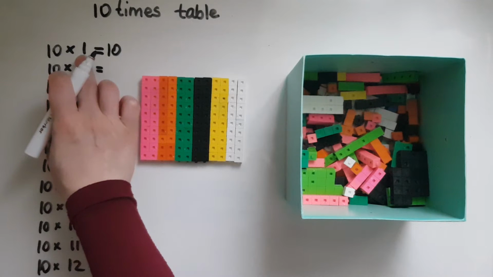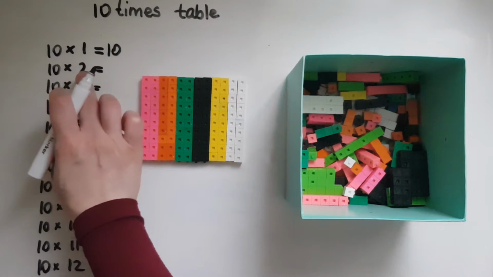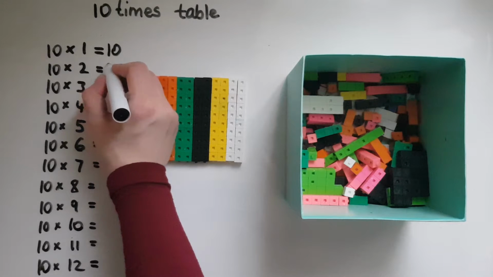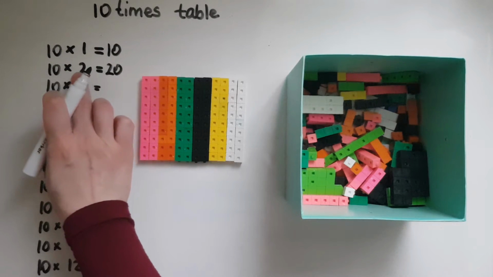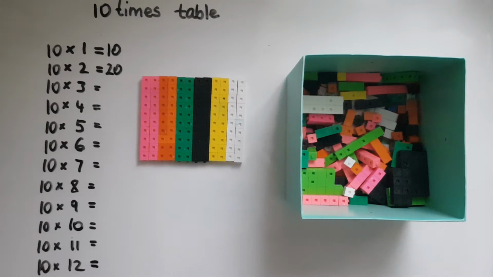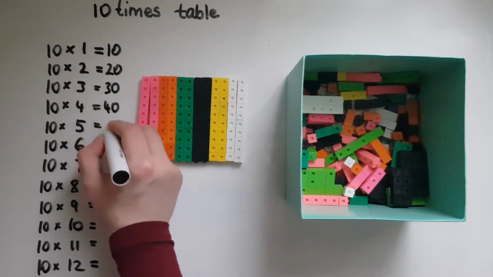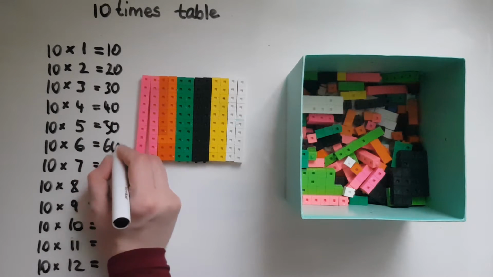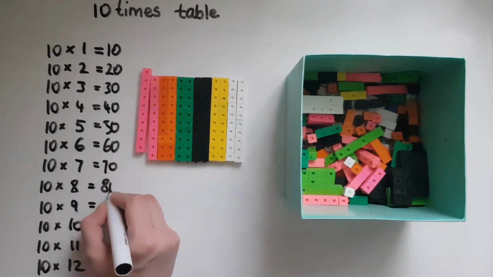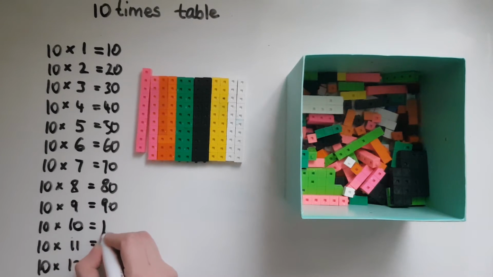So 1 multiplied by 10 is becoming 10. 2 multiplied by 10 is becoming 20. So the digit itself, add a 0 at the end. 3 times 10, 30. 40, 50, 60, 70, 80, 90, 100. So write the 10 as it is and add the 0 at the end. 110. So 11, add a 0. 12, add a 0, which makes 120.